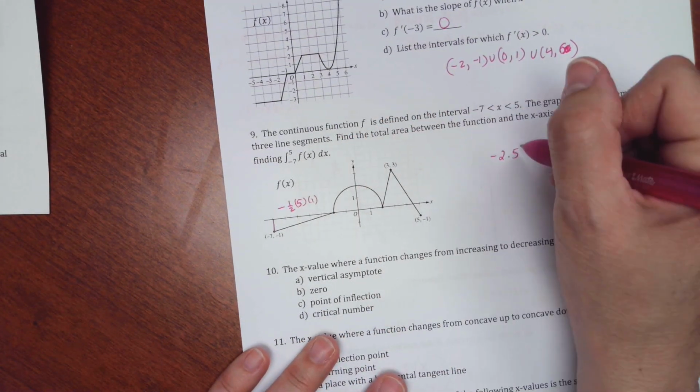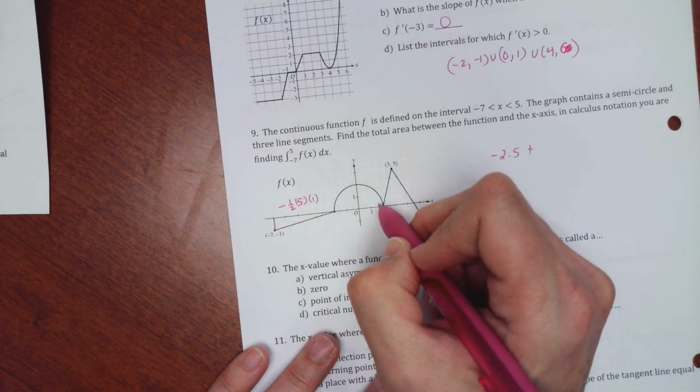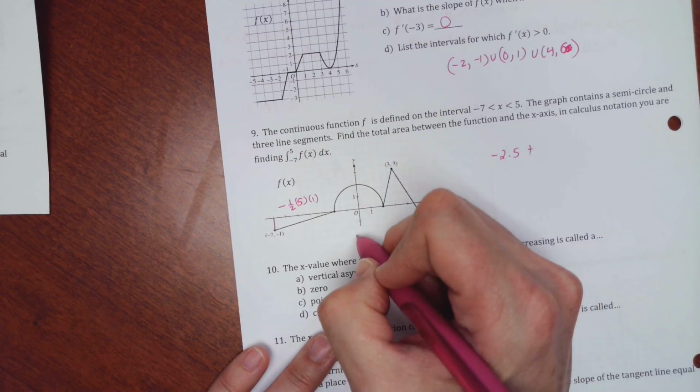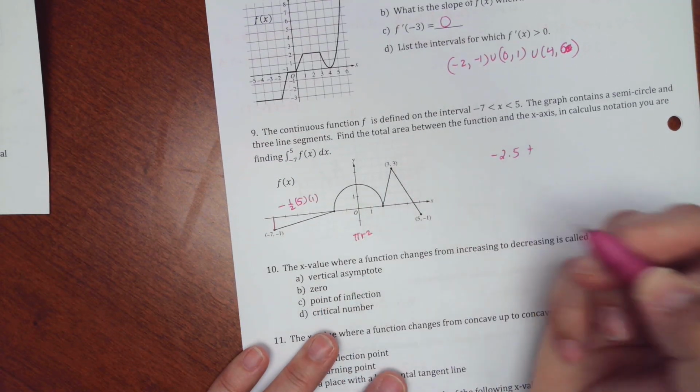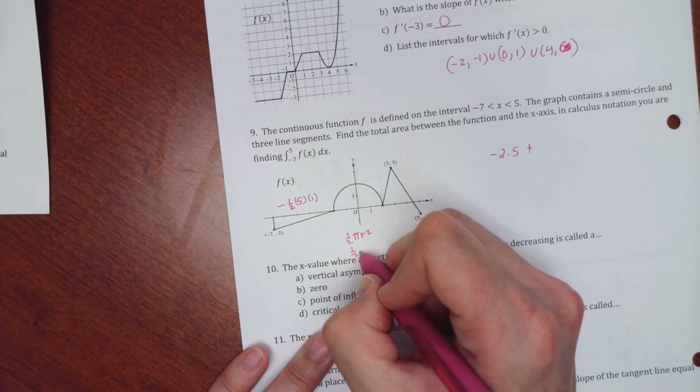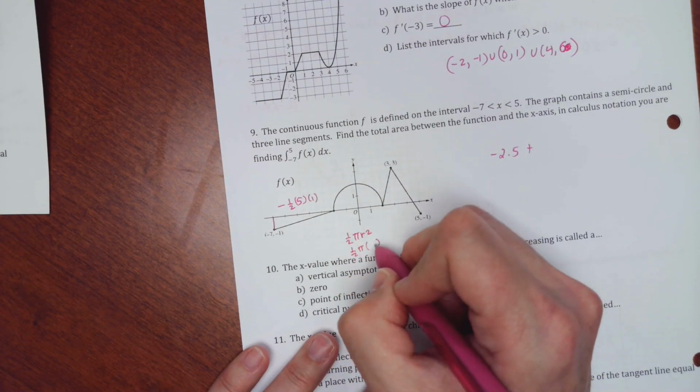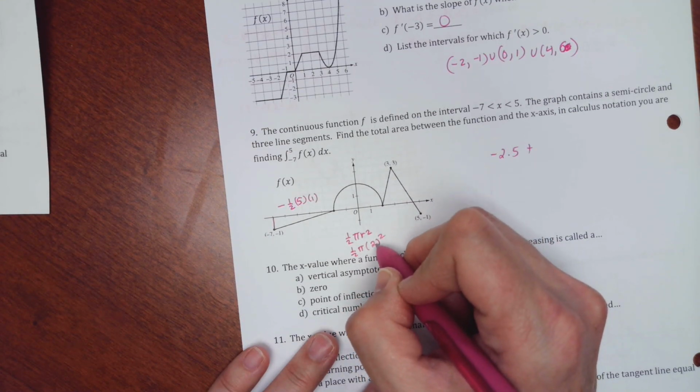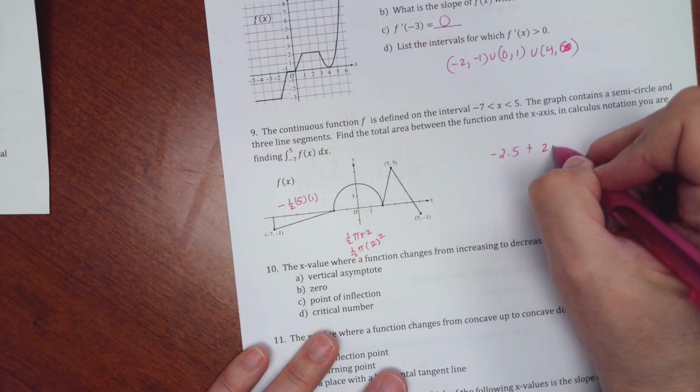All right, the next part is positive. So it's a circle. So the area of a circle is pi r squared, but this is only half a circle, so 1/2. So I have 1/2 pi. My radius is 2. So that's 4 times a half, that's 2 pi.